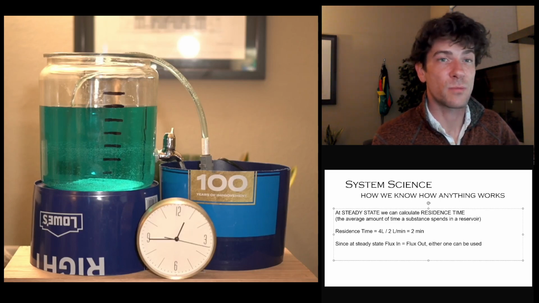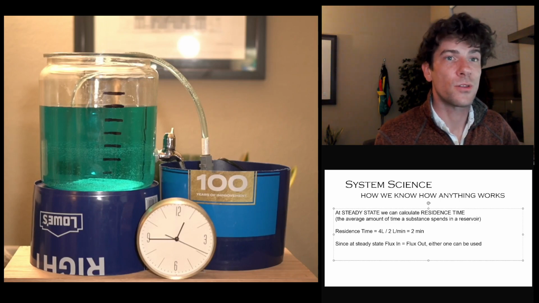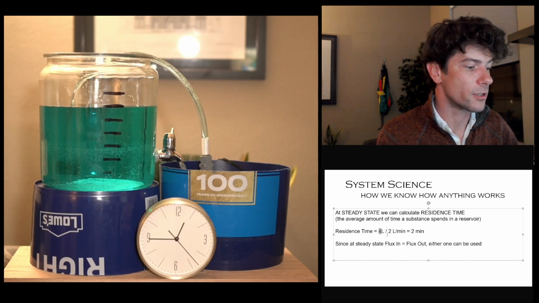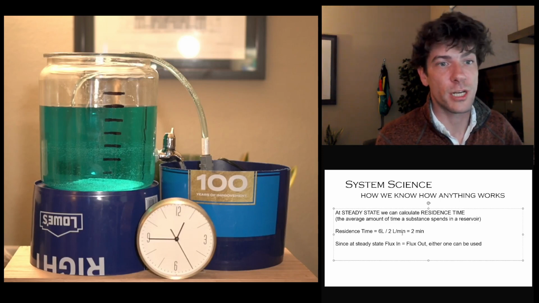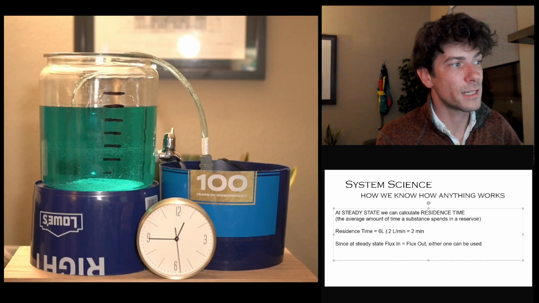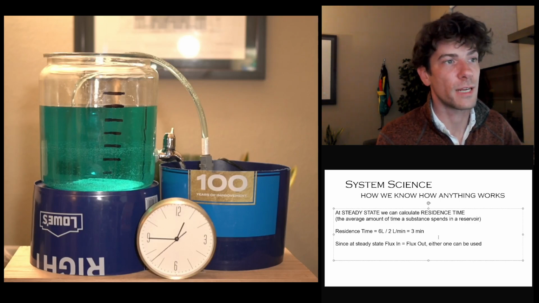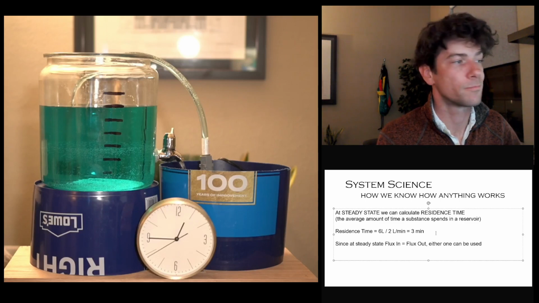Because I didn't change the speed of the pump. And so the new residence time is going to be 6 liters. We can just change that number right there to a 6. And it's 6 liters divided by 2 liters per minute. So now the new residence time in this system is 3 minutes for water in that glass jug.